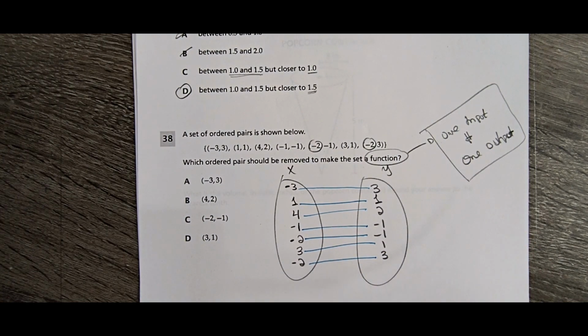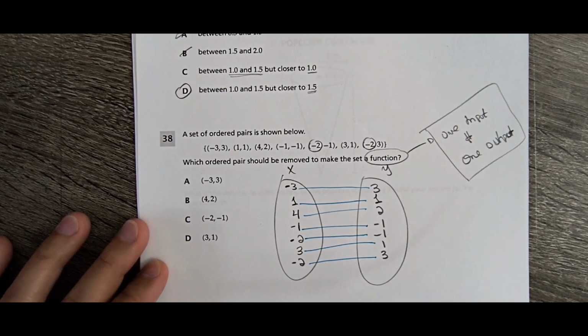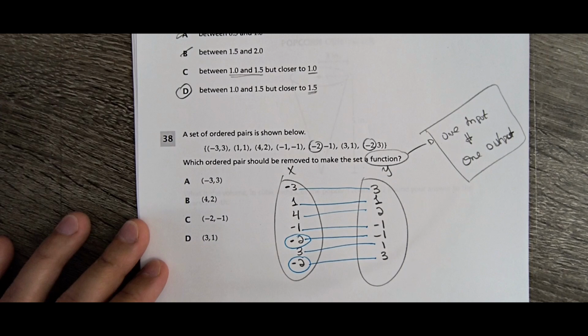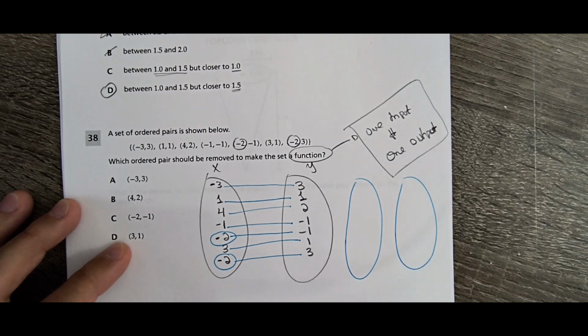However, here's the catch. We cannot have a repetition in the input. So if we were to rewrite this again and do it without a repetition, you will see the problem. And then here we don't have repetitions either, so we can visualize it even better.